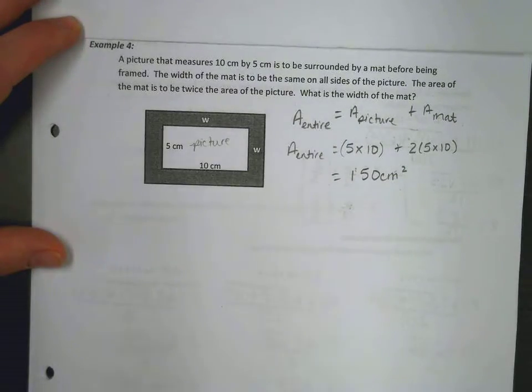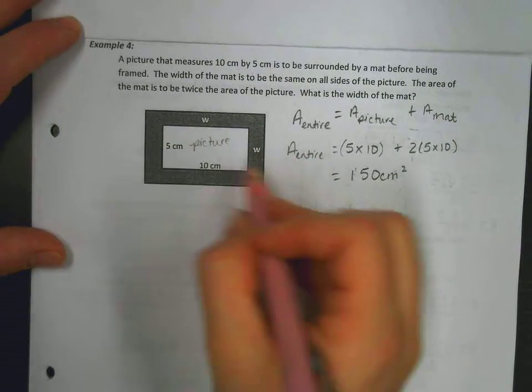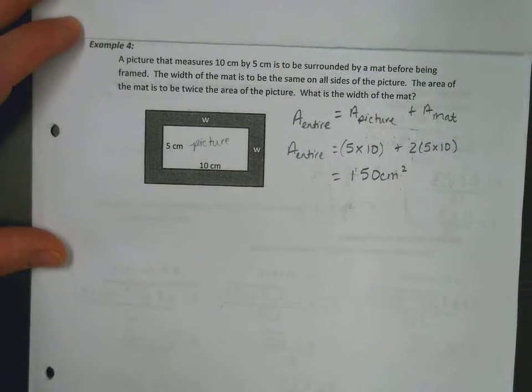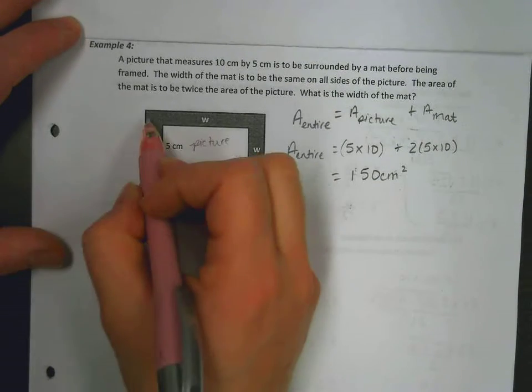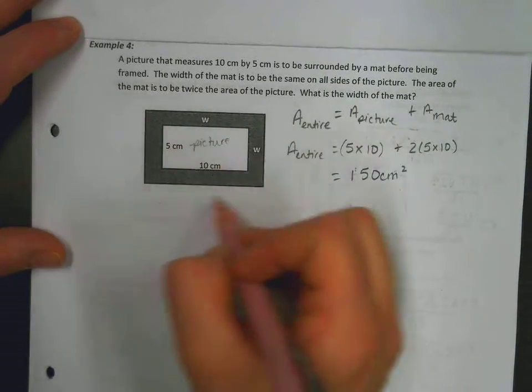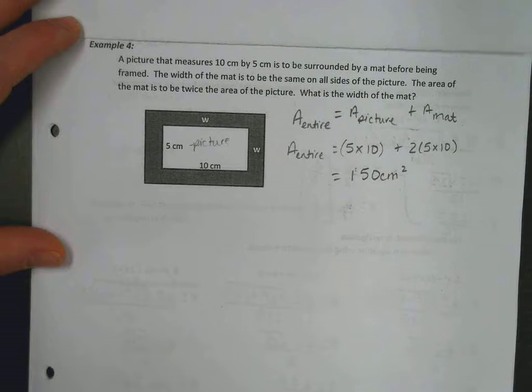All right, so now we want to figure out what is the width of this mat. In order to figure that out, we want to come up with an expression that relates to the area of this entire framed picture.